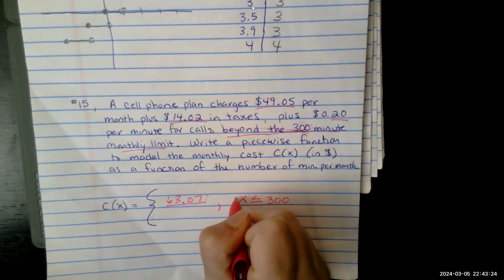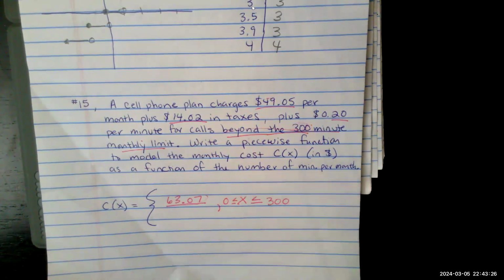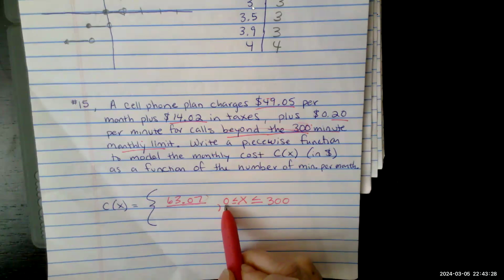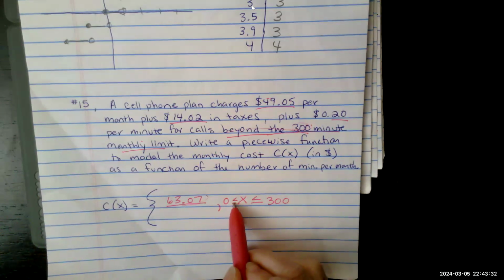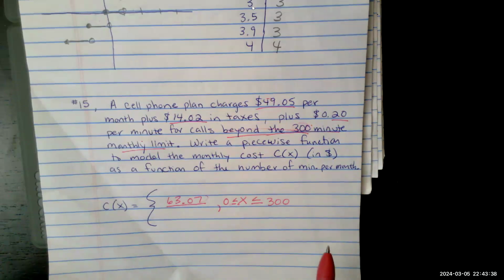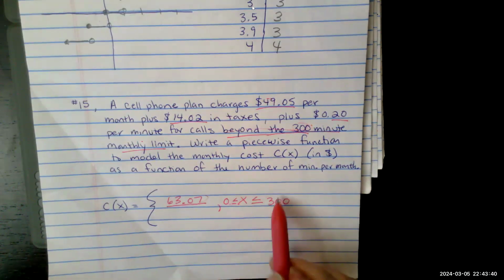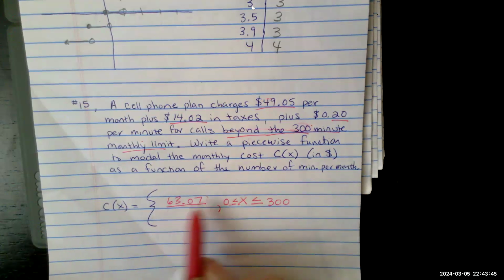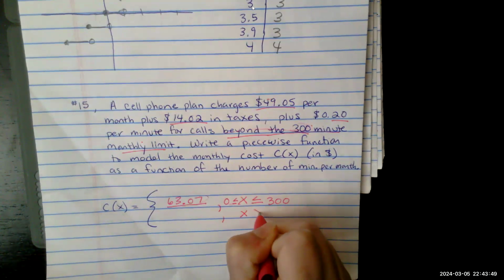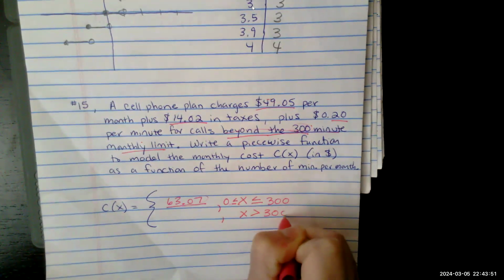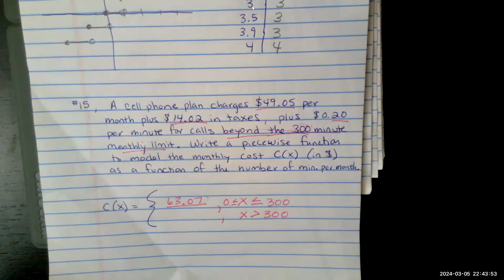So I'm going to say even more that X has to be between the 0 and the 300. But it can be 0 and it can be 300. So that's why I need to use the less than or equal to. So that's one case. If you talk anywhere in between 0 and 300 minutes, you only pay this no matter what. That's it.